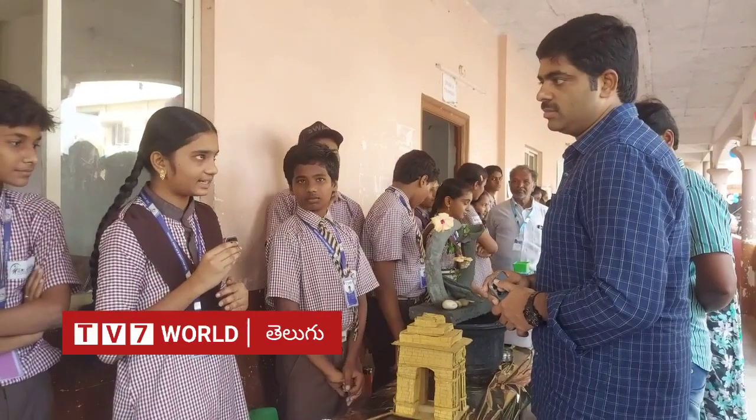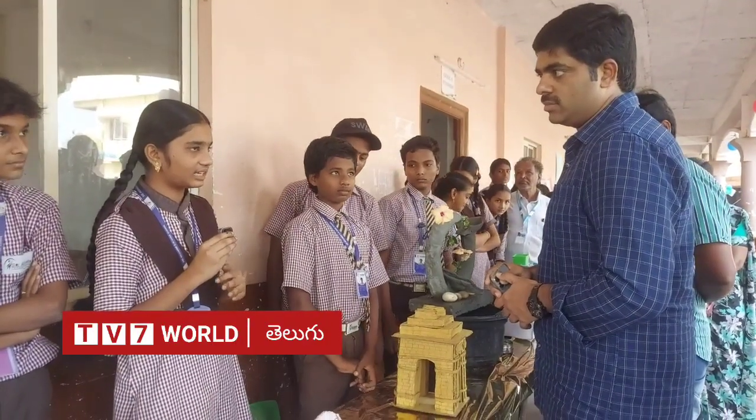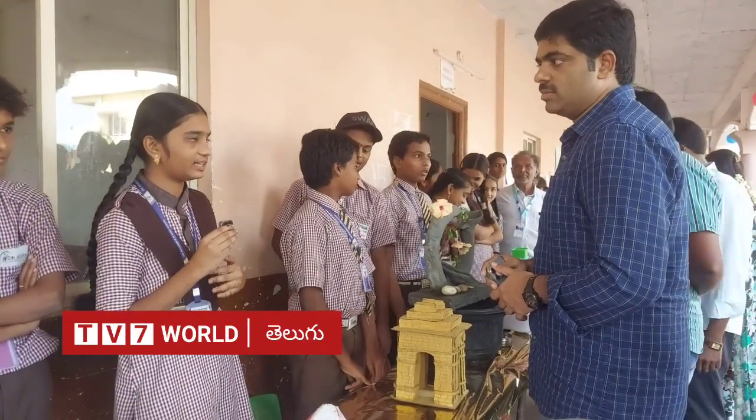The third layer is the retina. We have two parts in the retina: cones and rods. Cones identify the colors, and rods identify the intensity of light.